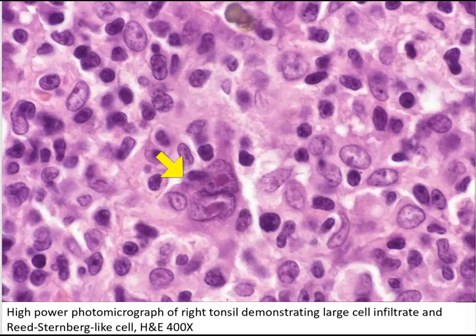Here is another Reed-Sternberg-like cell in infectious mononucleosis. The lesson here is that just because you see cells that look like Reed-Sternberg cells does not make it Hodgkin lymphoma. EBV infection can transform a B cell to adopt the morphology of a Reed-Sternberg cell. We only call it a Hodgkin Reed-Sternberg cell and diagnose classical Hodgkin lymphoma when there is an appropriate inflammatory background of reactive lymphocytes, eosinophils, neutrophils, histiocytes, and plasma cells.